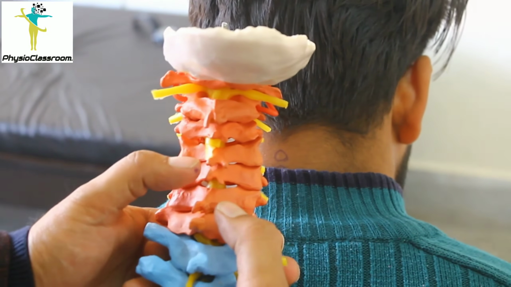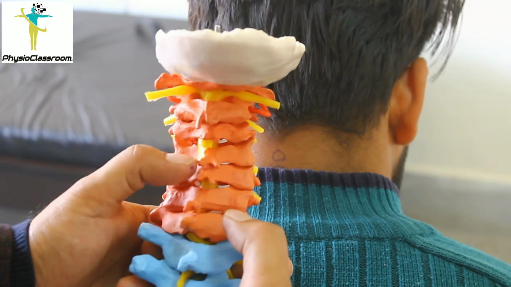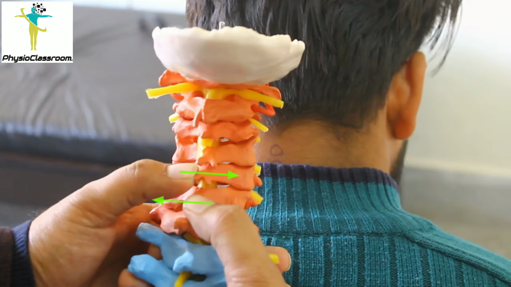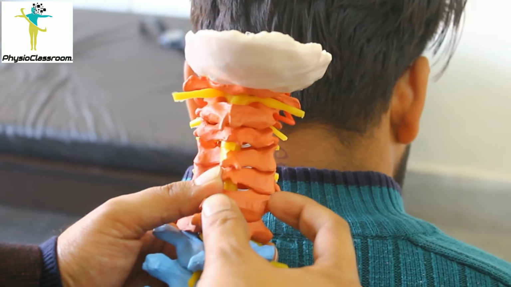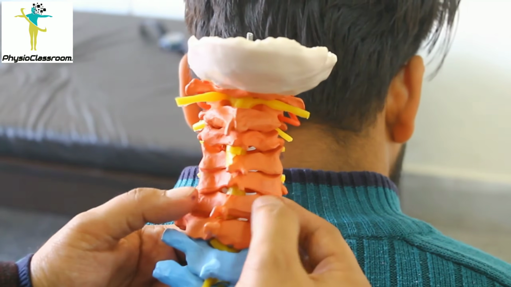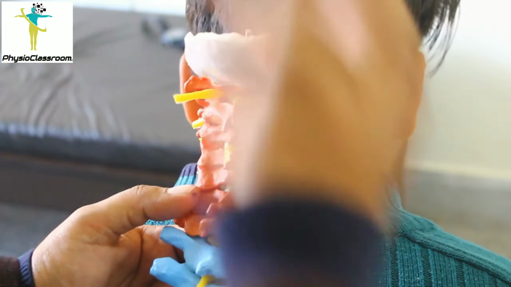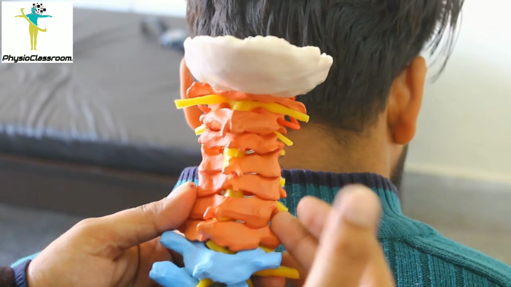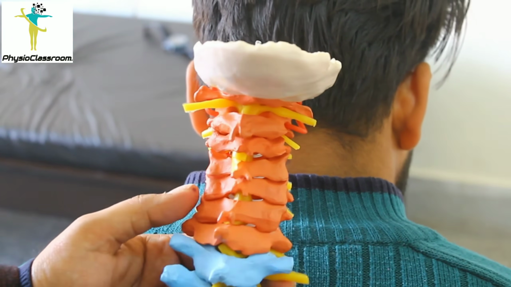One can easily appreciate, when we apply this glide to the cervical spine, C5 towards the right and C6 towards the left, what is happening at the level of the facet joints? They are moving away from each other, increasing the motion, increasing the gap, helping in restoration of more blood flow, increased nutrition, and thereby improvement in the range of motion.